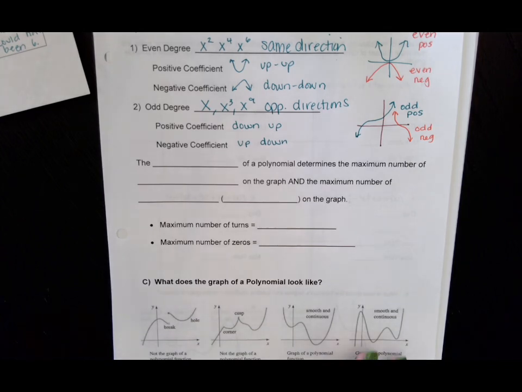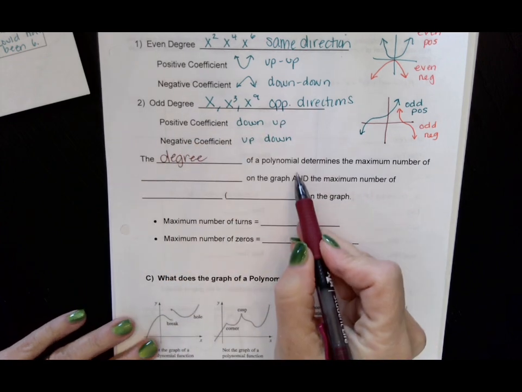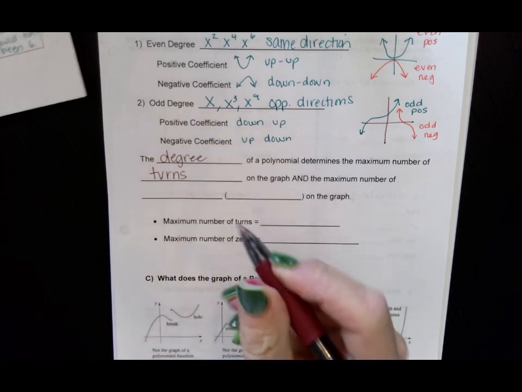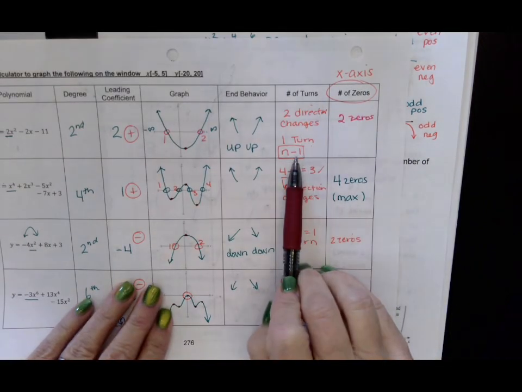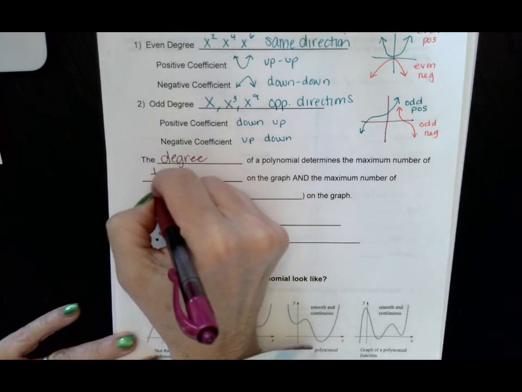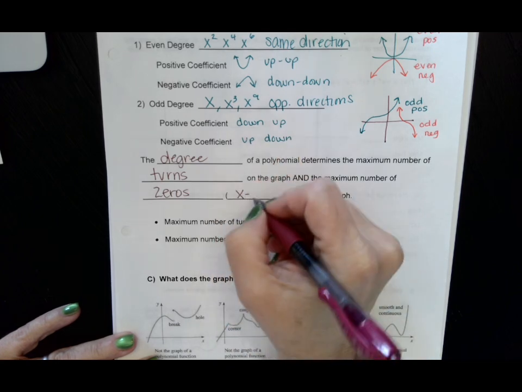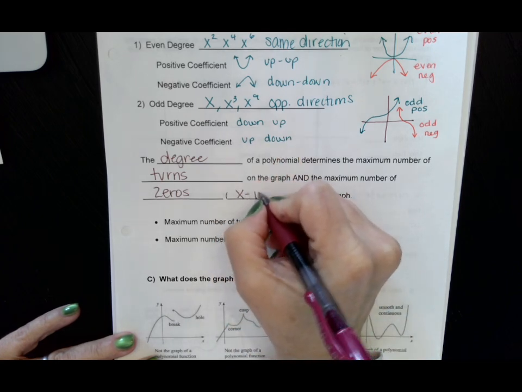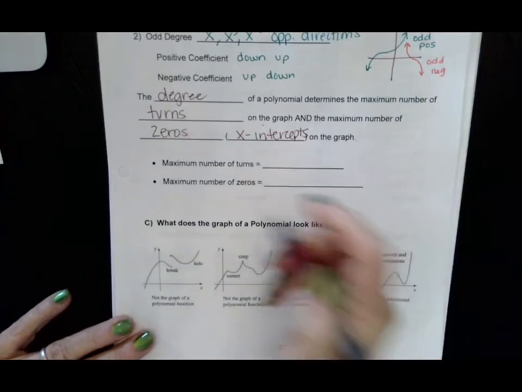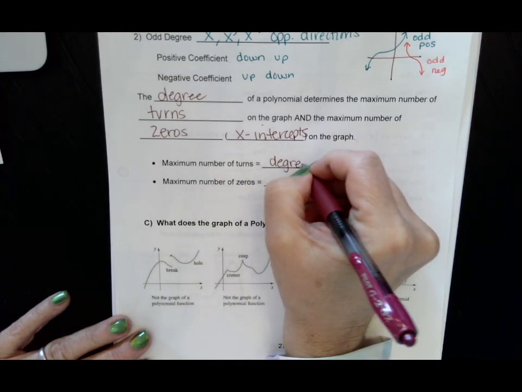All right, so what is all of this saying? What this is saying is that the degree of the polynomial determines the maximum number of turns. So we just did that. We said the maximum number of turns is going to be n minus 1, right? And the maximum number of zeros. And remember, the zero is where we cross or we hit. We don't have to cross it. We just have to hit the x. So it's the x-intercepts. So because of this, the maximum number of turns is going to be the degree minus 1.